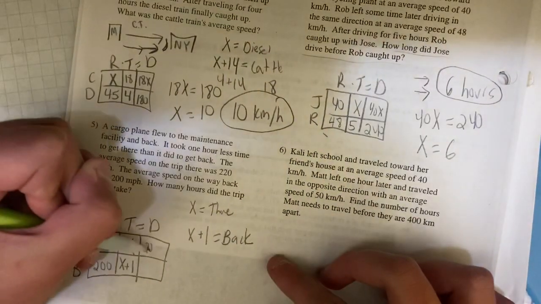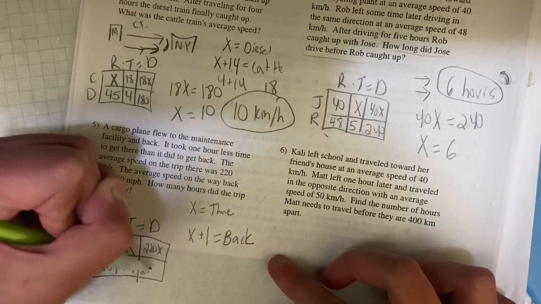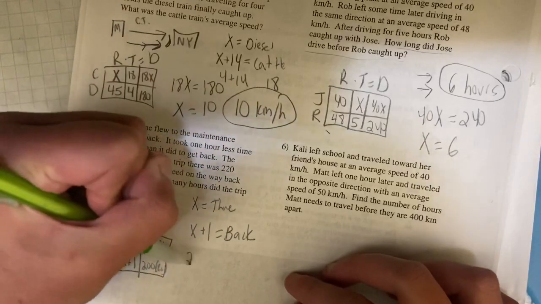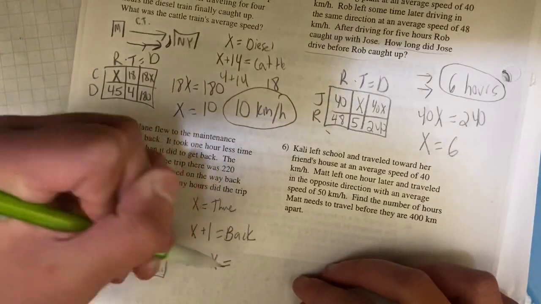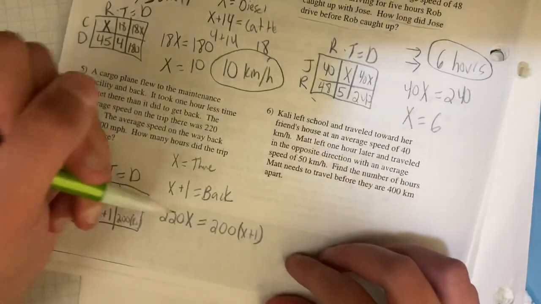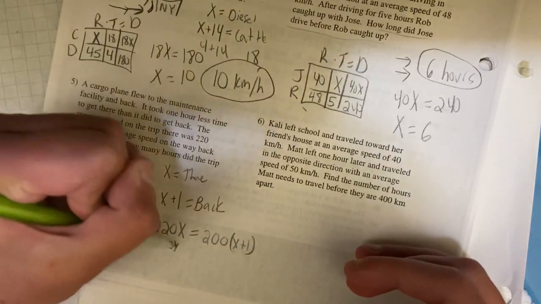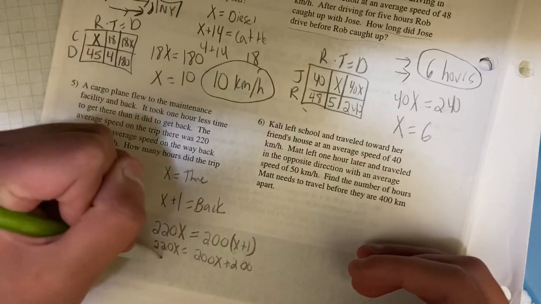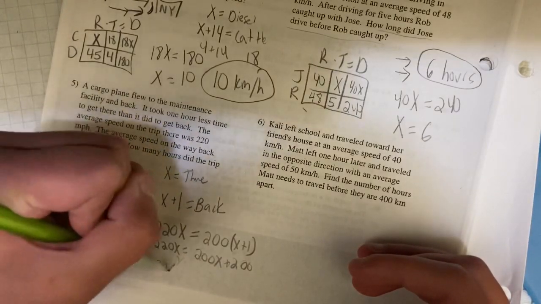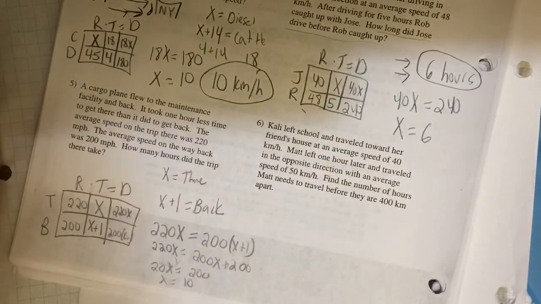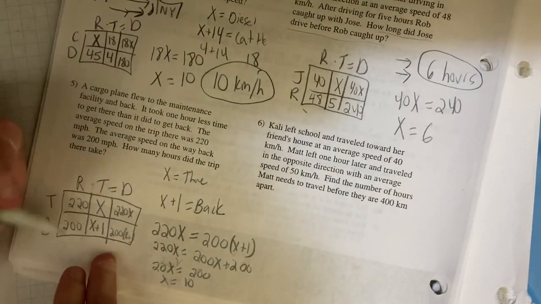So now we know that the distances are the same, so we can just make them equal to each other. And for this, you'll make 200 times x plus 1. So 220x will equal 200 times x plus 1. And then you solve it how you would solve any equation. So 220x equals 200x plus 200. Then subtract 200x from both sides. You'll get 20x equals 200. And then you know that x equals 10. Getting a lot of 10s. All right, so now we know that the trip there took 10 hours.